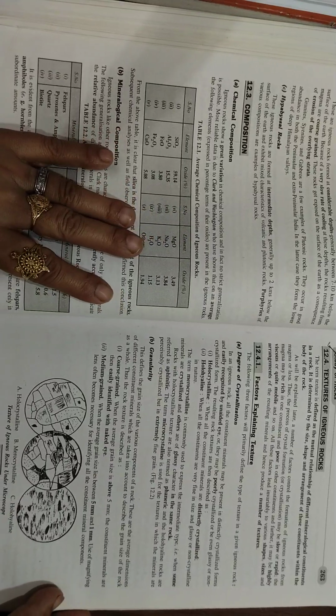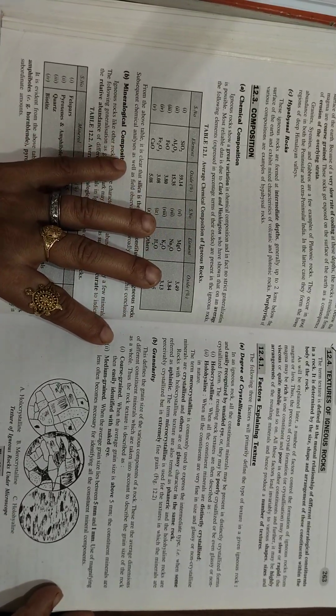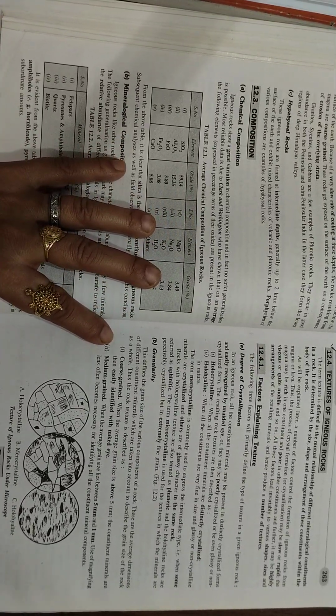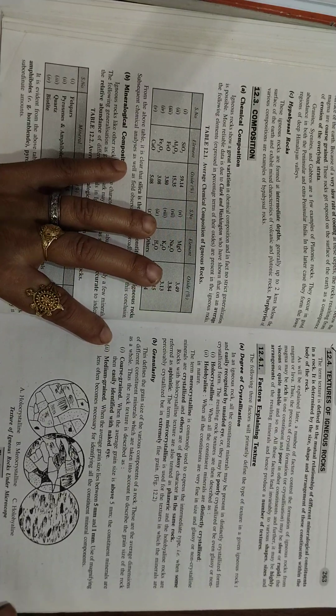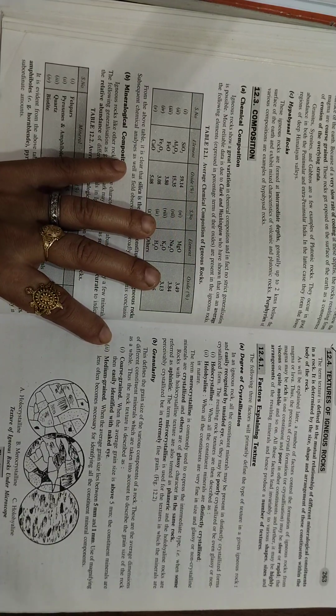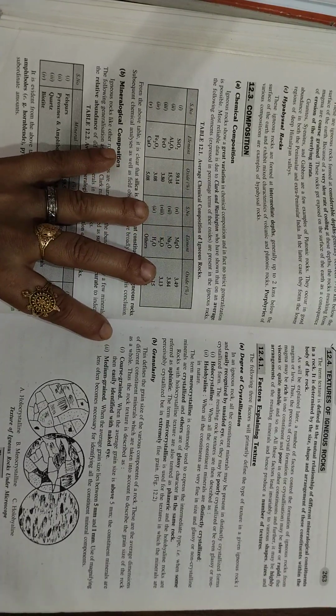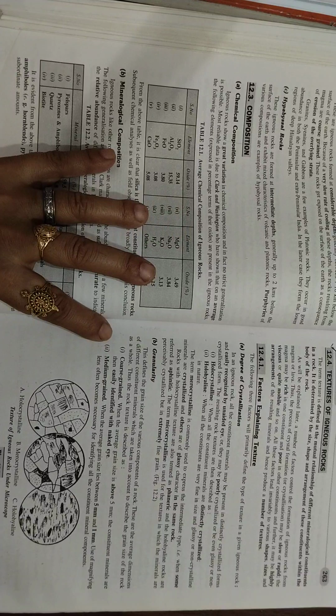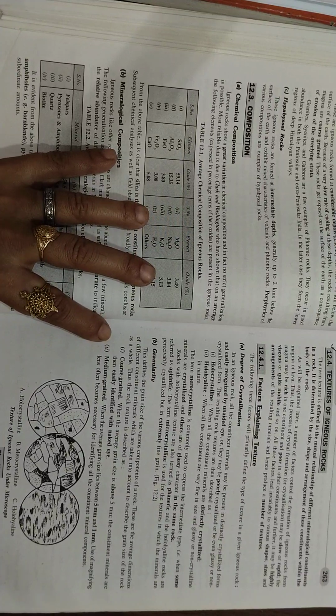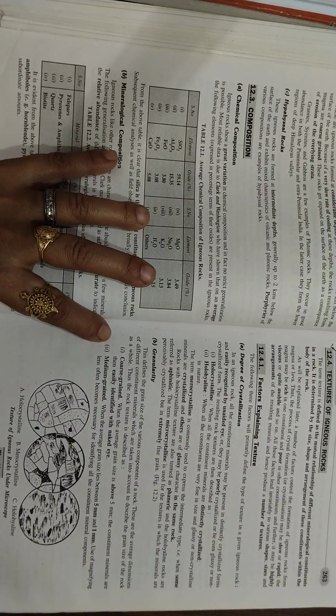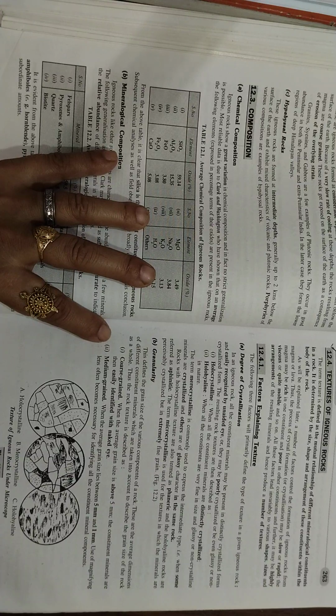Granularity. When we talk about granularity, this defines the grain size of the various components of a rock. These are the average dimensions of different constituent minerals which are taken into account to describe the grain size of the rock as a whole. Thus, the rock texture is described as coarse grained when the average grain size is above 5 mm.